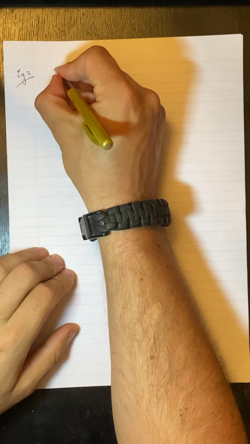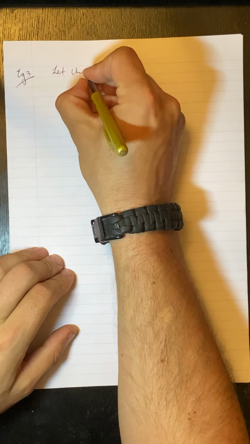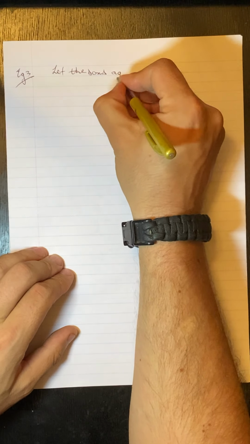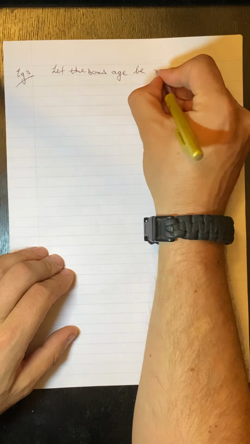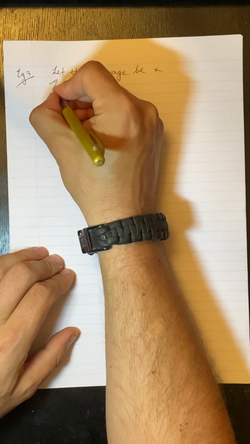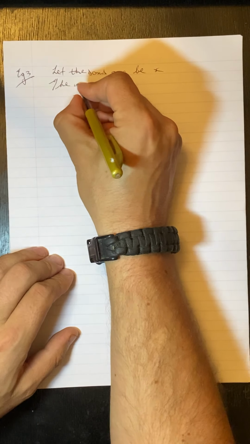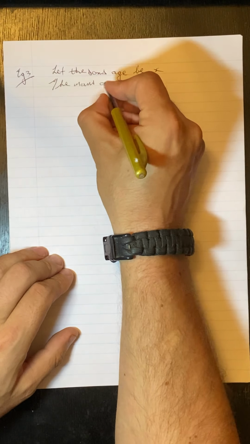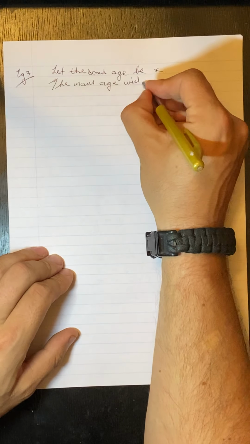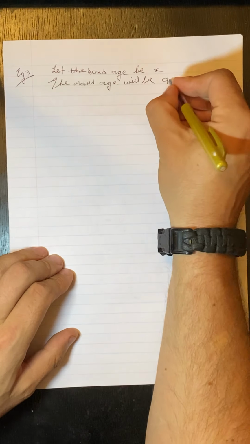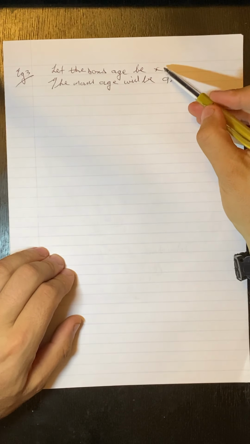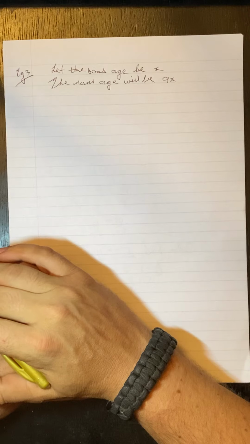So if we say here, let the son's age be x, that means that the man's age will be 9x, because they've said that it is 9 times the son's age, so we get the 9x.